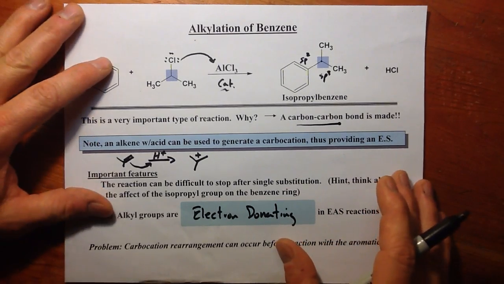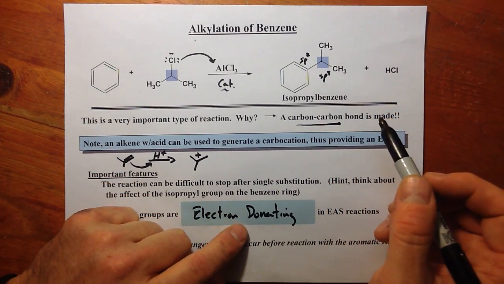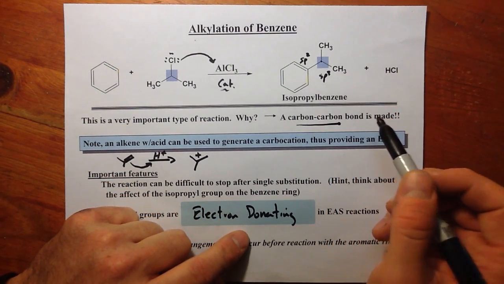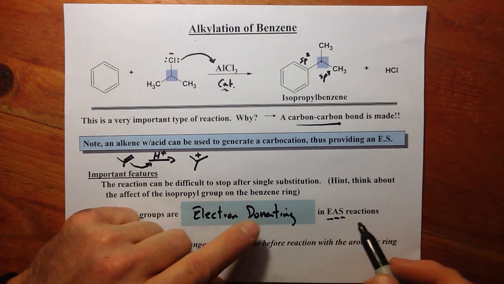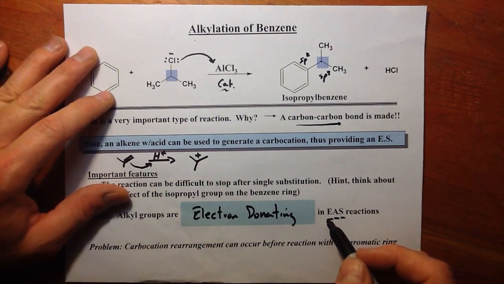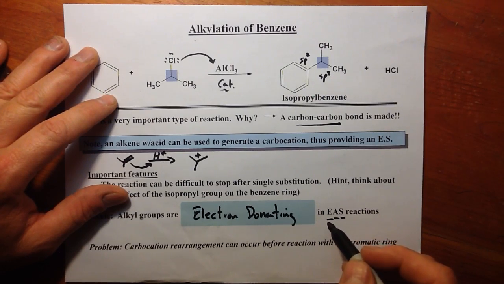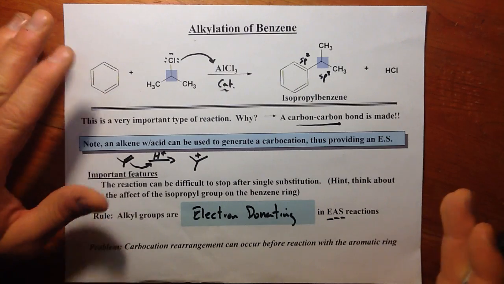Now let me ask the question of you. If it's electron donating, is it an activating group or a deactivating group in an EAS reaction? Electron donating, and we want to go hit an electrophile. Is it a good thing to have more electron density when you go try to hit something positive? Pretty simple question, I think, and fair.